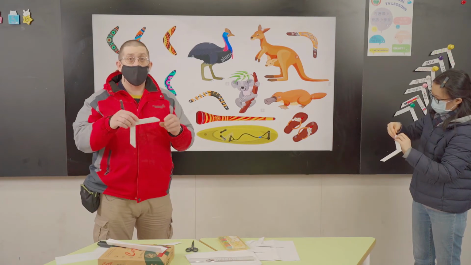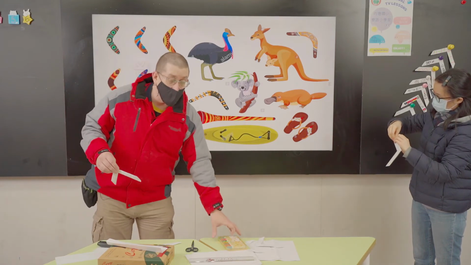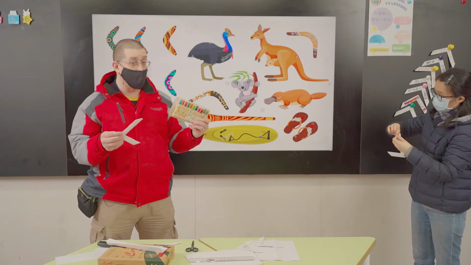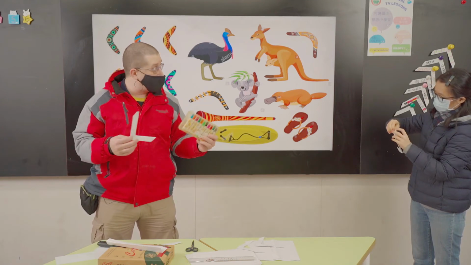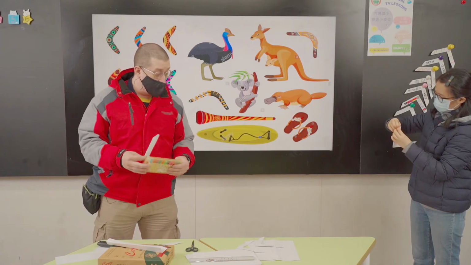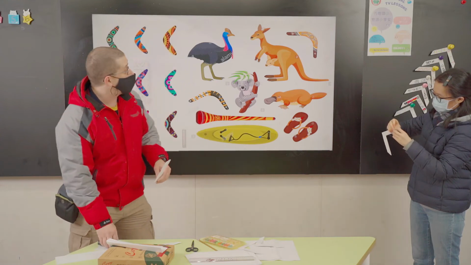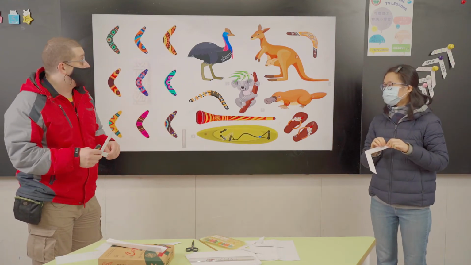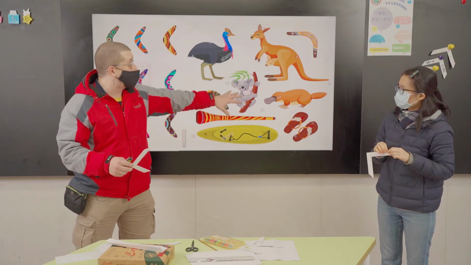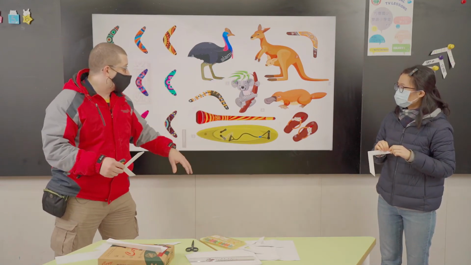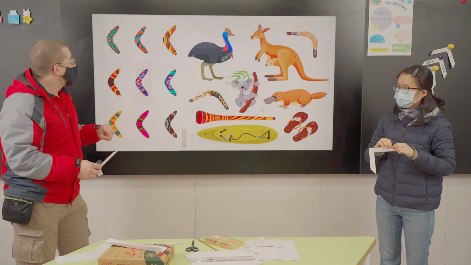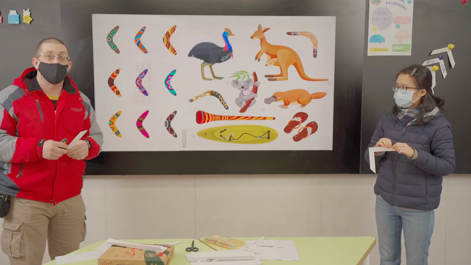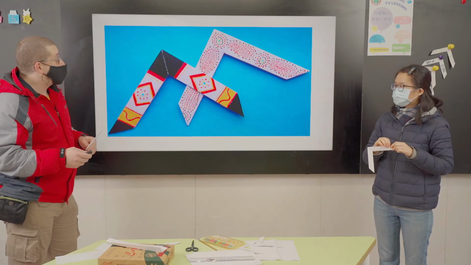Great. And once we have our boomerang completed, we can take our markers and decorate our boomerang in any different ways or patterns that we might like to. Maybe you might like to do some themes of Australia, maybe some kangaroos or koalas or platypuses or didgeridoos, or other kinds of patterns that are very fun and exciting to make them look very interesting.